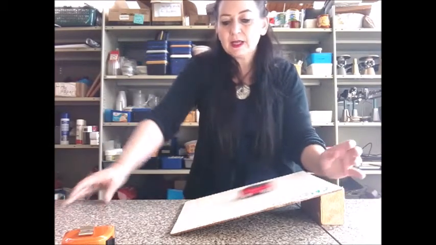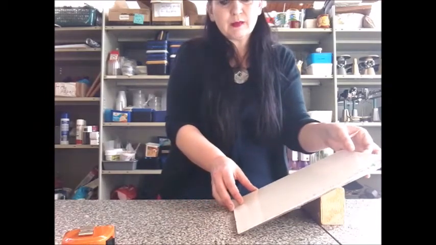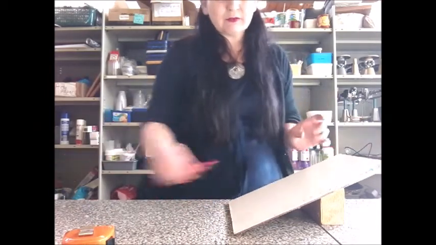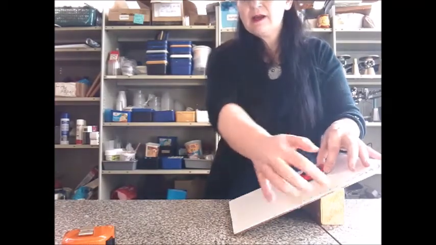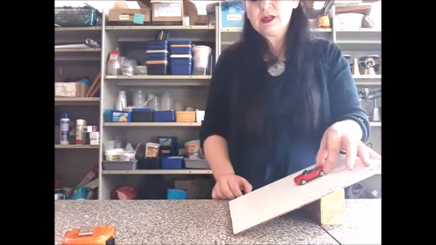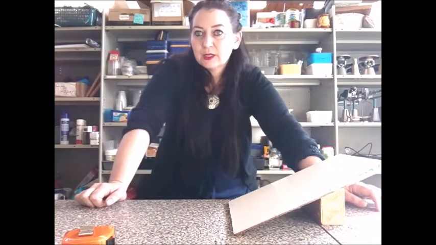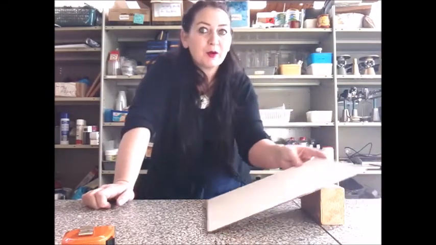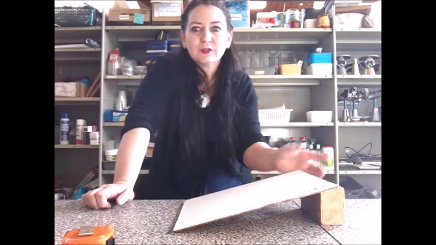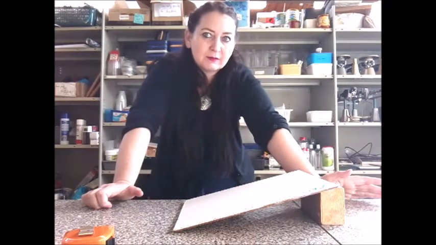And if I change the height of the ramp, the steepness of the ramp rather, but still release it from the same position, so it's still being released from 6.5 centimeters up, it's still going to be doing the same conversion of gravitational potential energy to kinetic energy. Now, how we use it as a machine is when we're going up the other way. So we can do work using this machine.